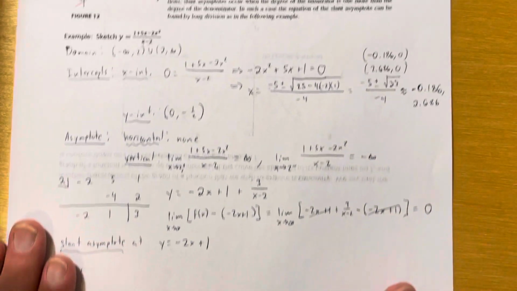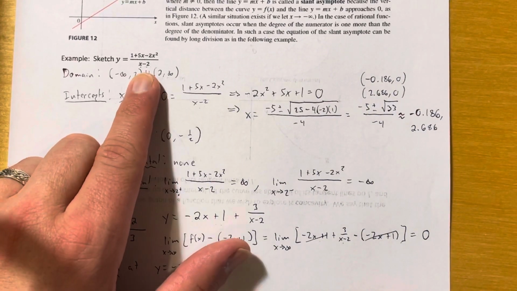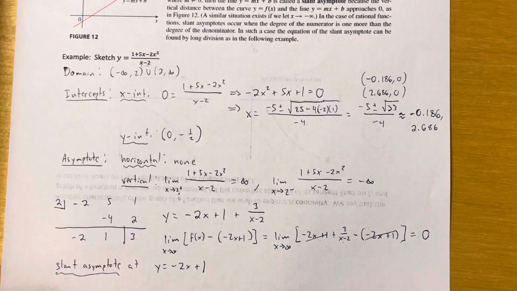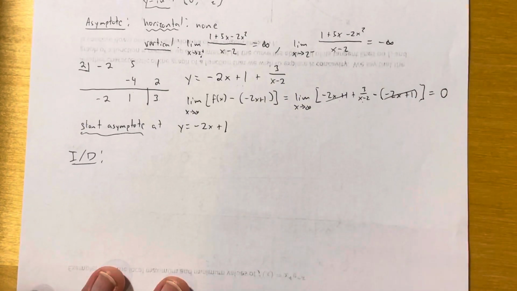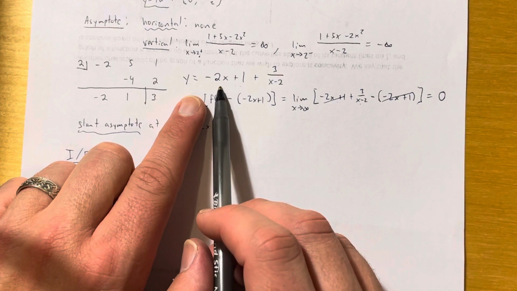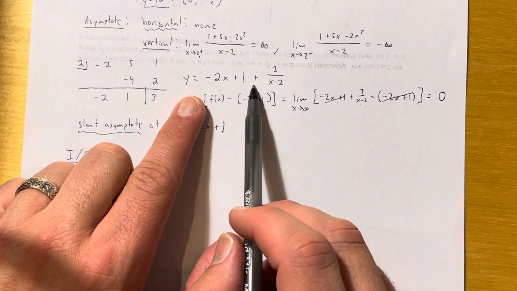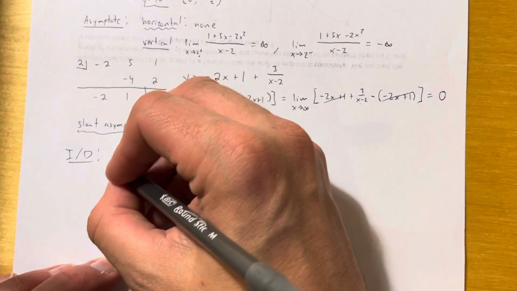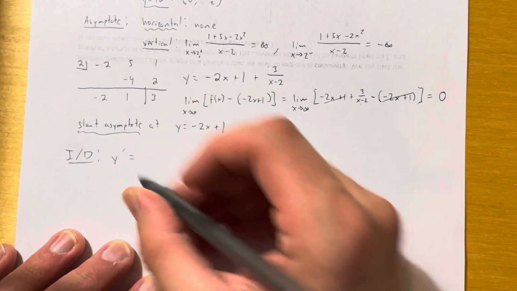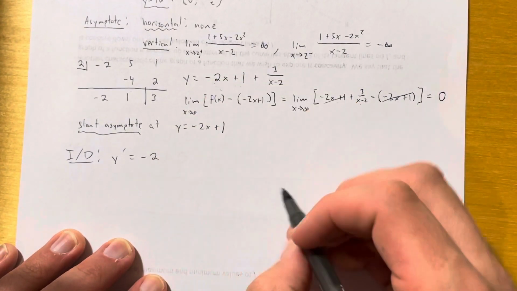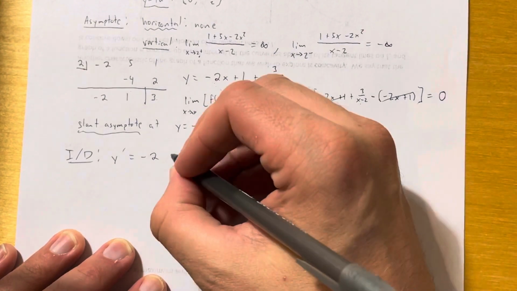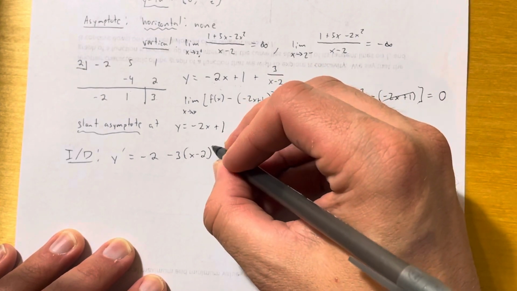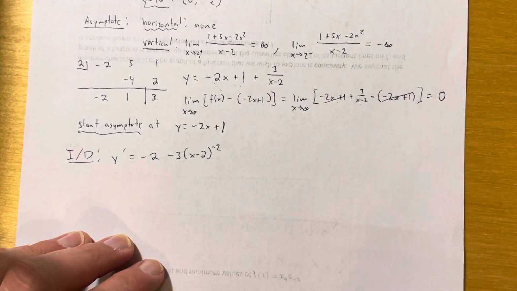So we need a derivative. Now, I could use my original function here, but that would require the quotient rule, which is not everybody's favorite rule to use. It gets messy and it can be difficult, especially when you have to do a second derivative after that. However, we did synthetic division and got an expression that's exactly equal to the original function. So I could just take the derivative of that, which is a whole lot easier. The derivative would be -2 minus 3 times x minus 2 to the -2nd power. That's pretty straightforward.